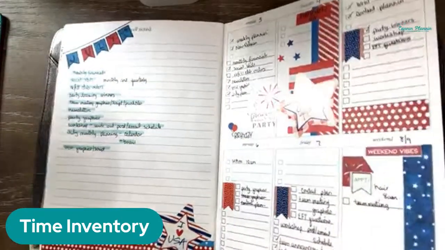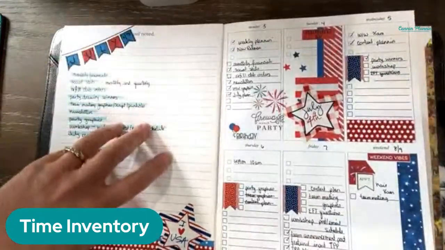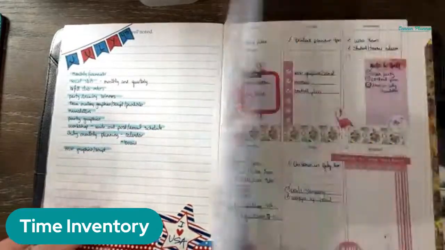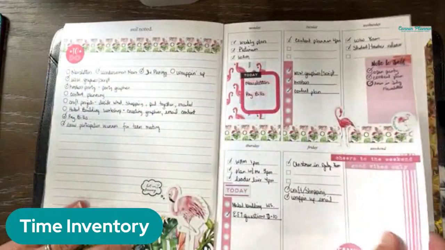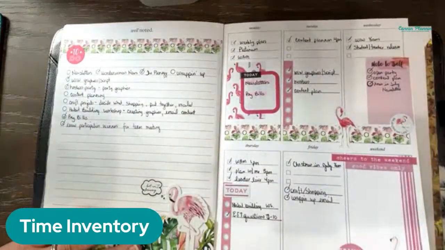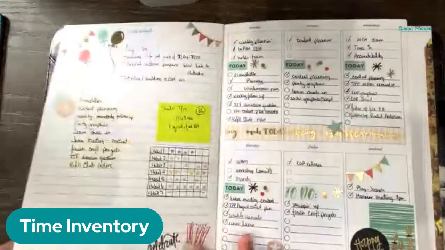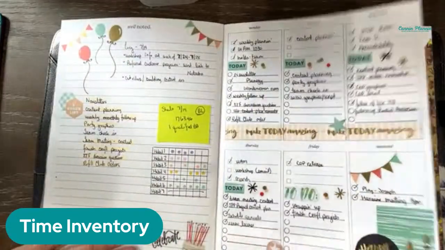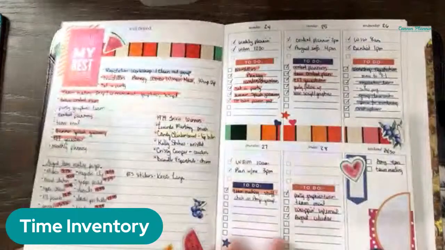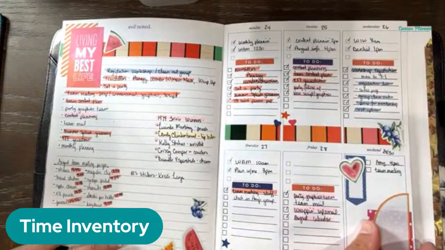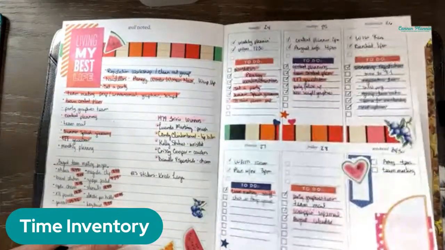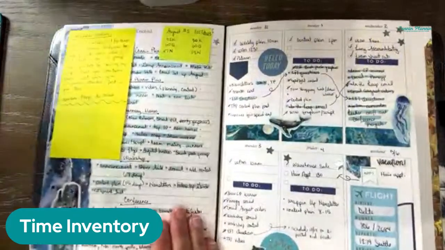Some weeks are a little heavier in things that I need to get done, and some of them are a little bit heavier in family time, and I don't have as many tasks that I need to get done. So the list is not as long. But this is giving you a variety of ideas to see that I really do take the time to write out the things that I put on my list.